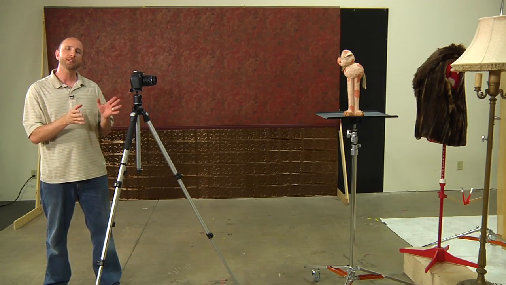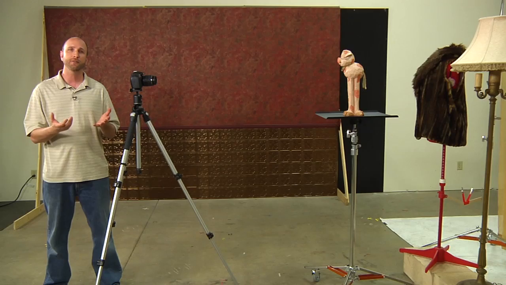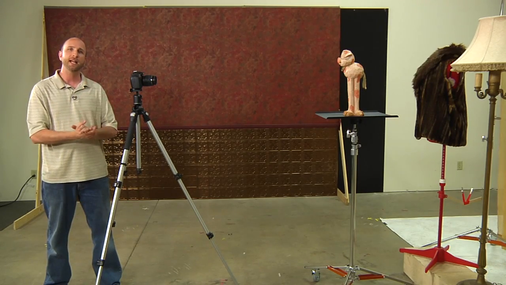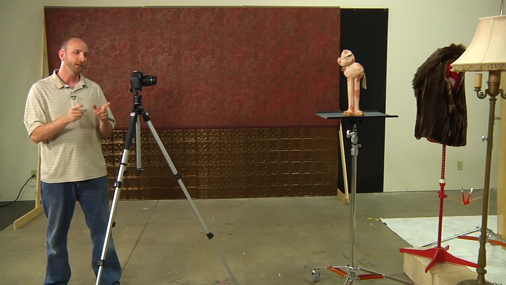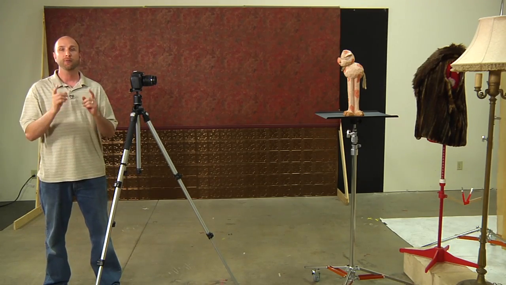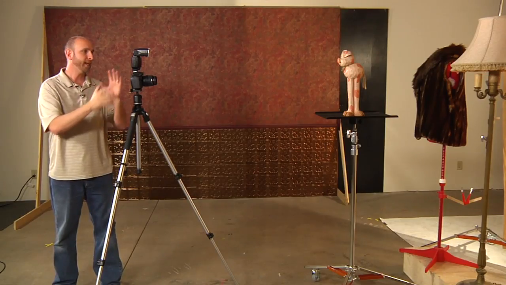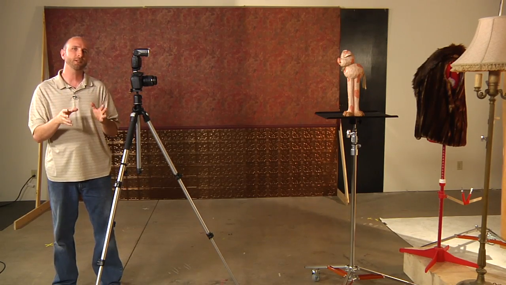Well, the other thing I want to talk to you about is a different kind of bracketing, and that is flash exposure bracketing. And it works really, really well. So what we're going to do is we're going to throw a flash on this camera, and we're going to do that next. All right, well, I've added a flash, and to make this really work, I've had to do some things.